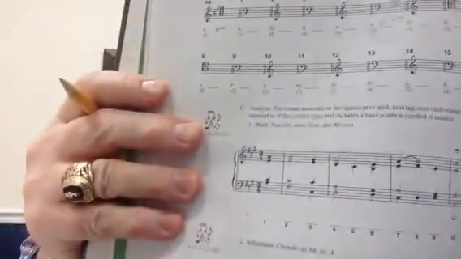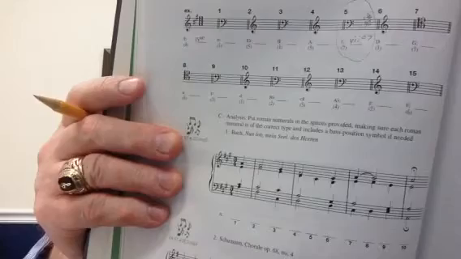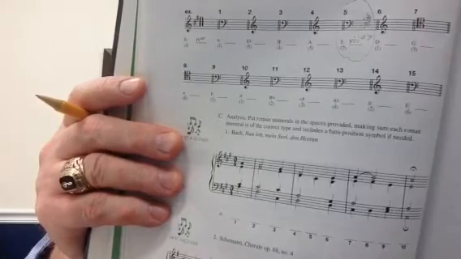So the Roman numeral would then be 7, fully diminished 7. All right, and we know that because we tested out the sound at the piano. E natural, G, B flat, D flat.